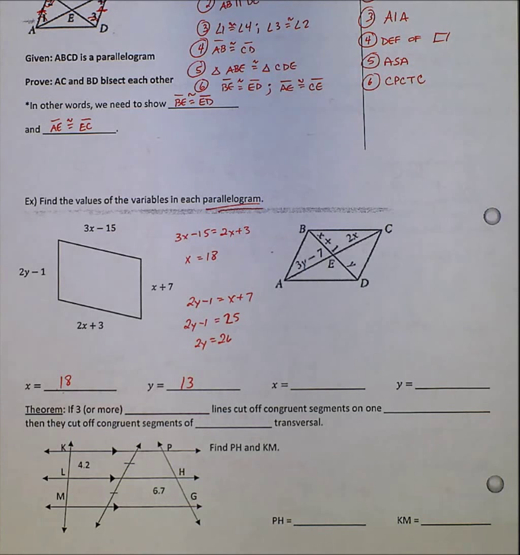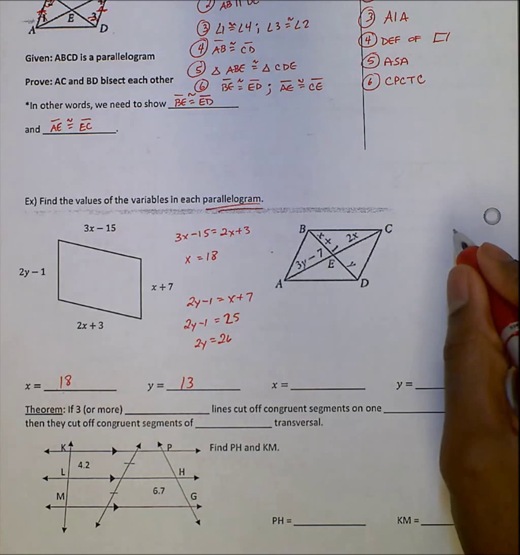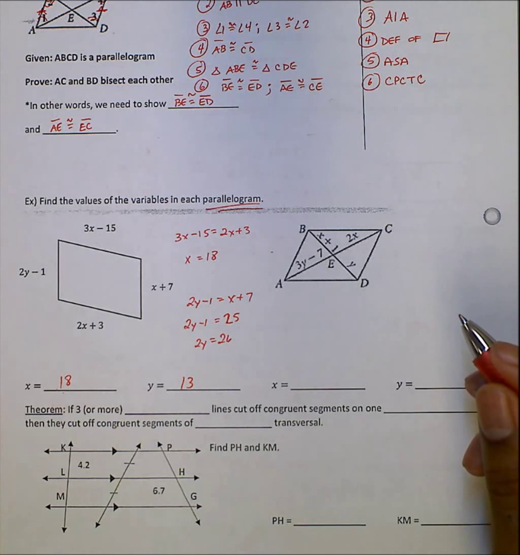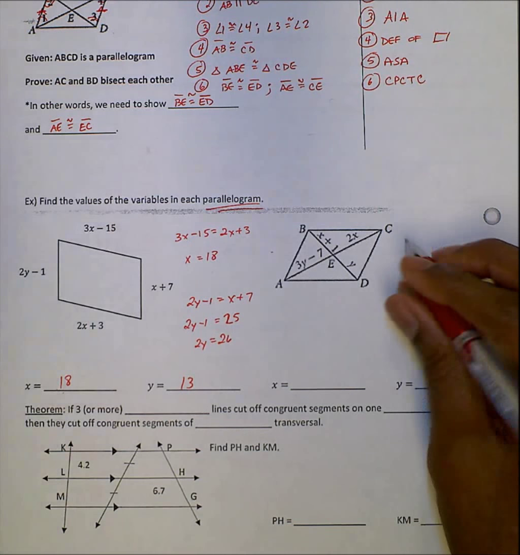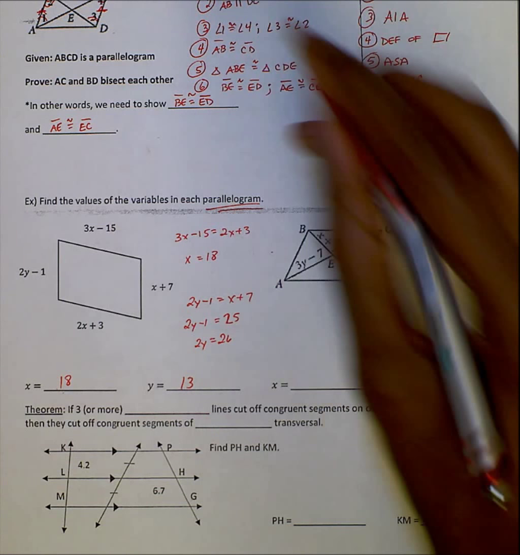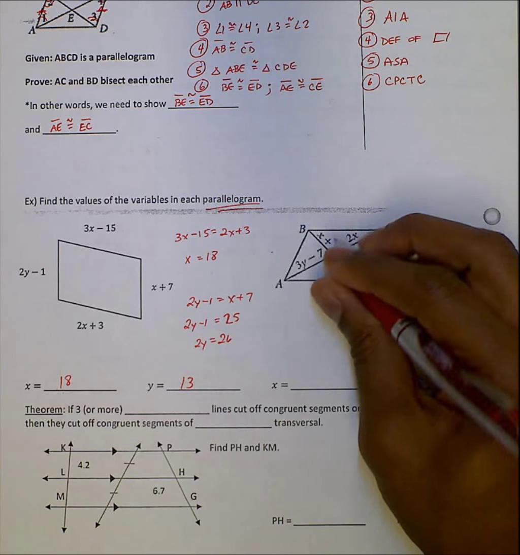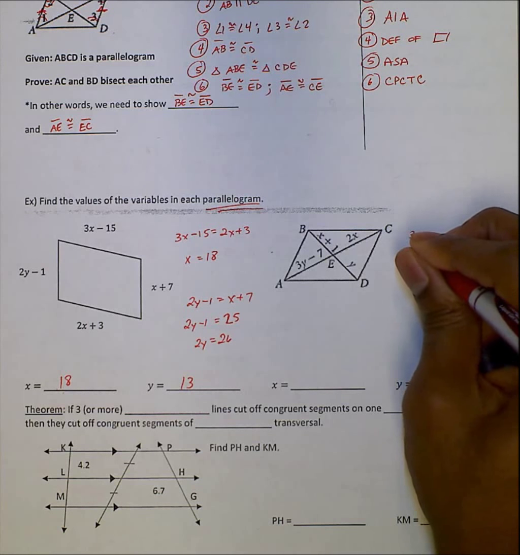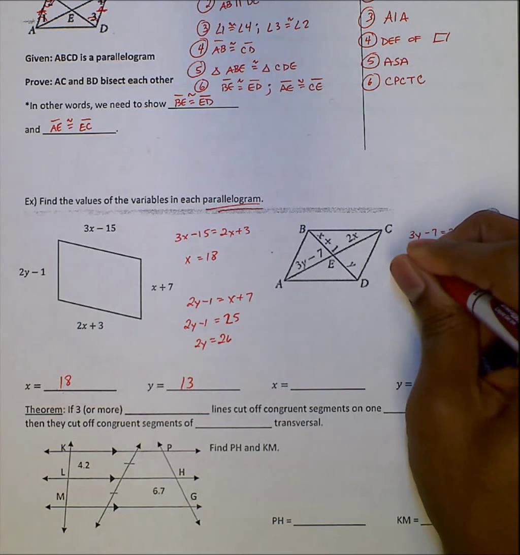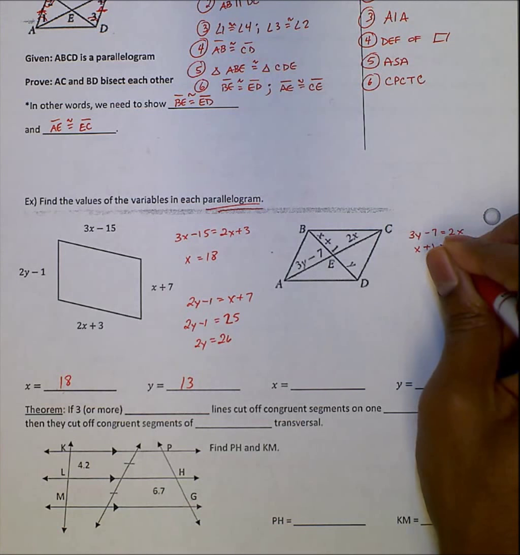On the other side, we have the diagonals shown here, and diagonals of a parallelogram bisect each other. So that means that these sides, 3y minus 7, should equal 2x, and x plus 1 should equal y.